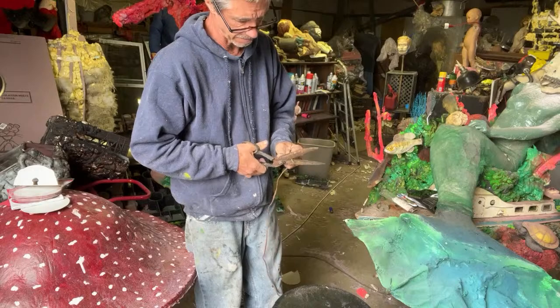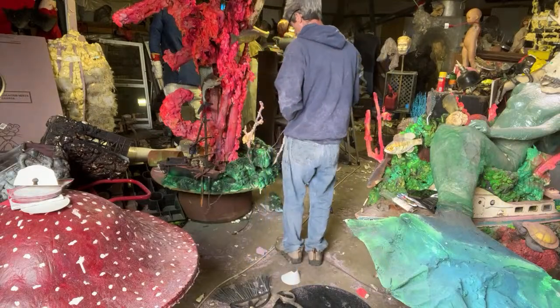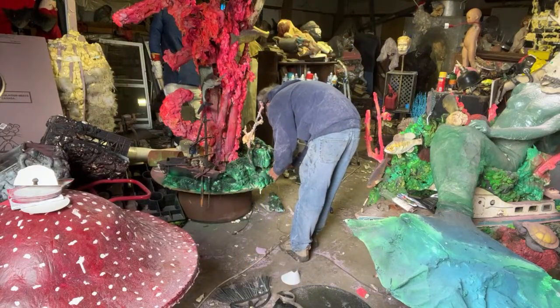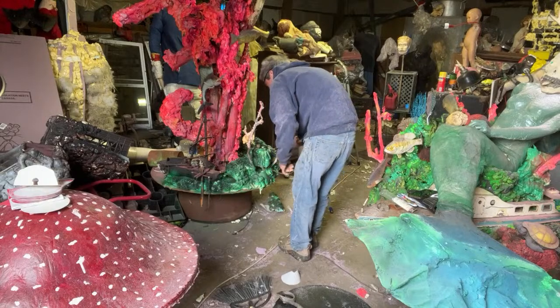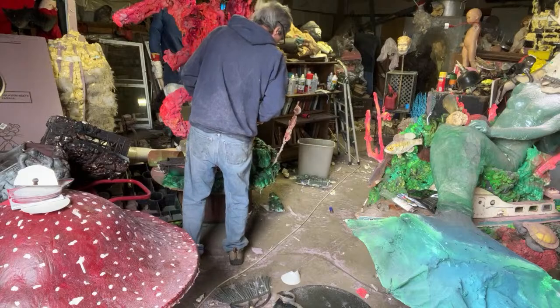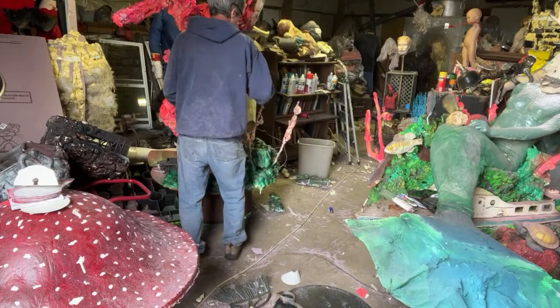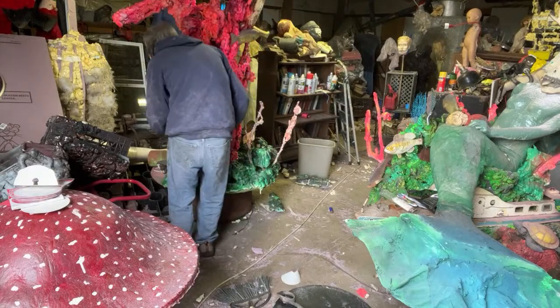All the paint was real low in stock, as far as the spray paint goes, and I'm not sure what that was about. Unbelievable. Really weird.